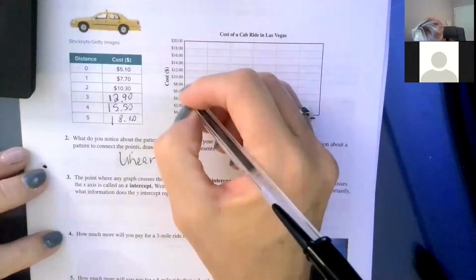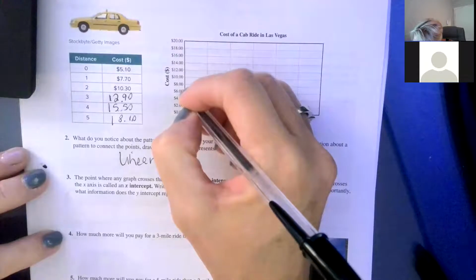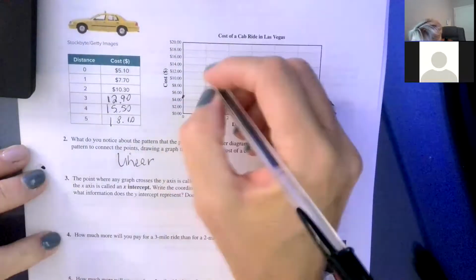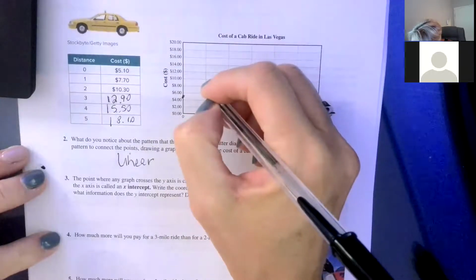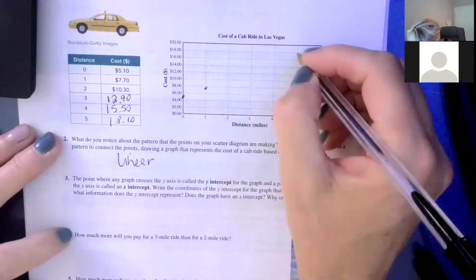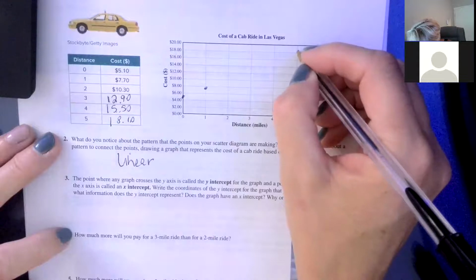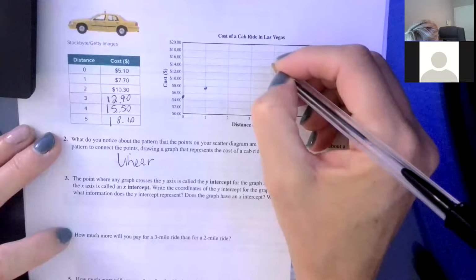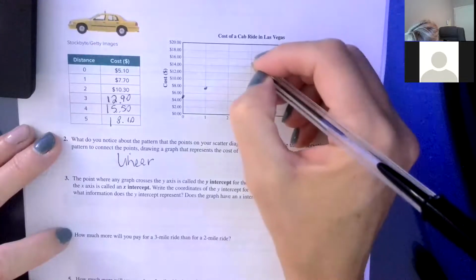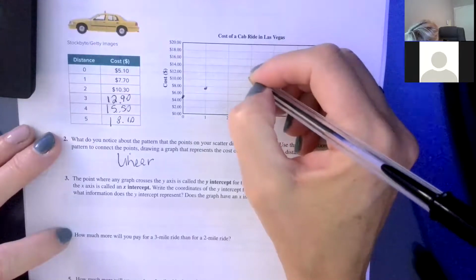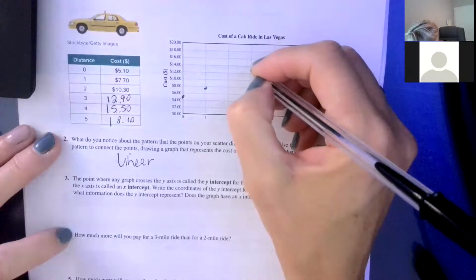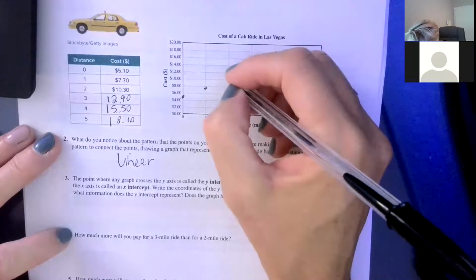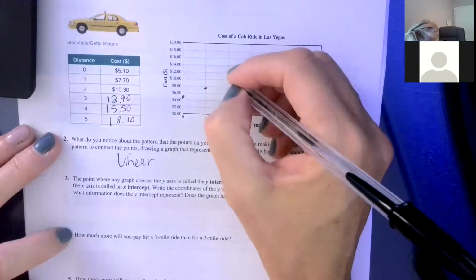And so if I go back and I plot these again here, 1 and 7.70, and 2 was 10.30.